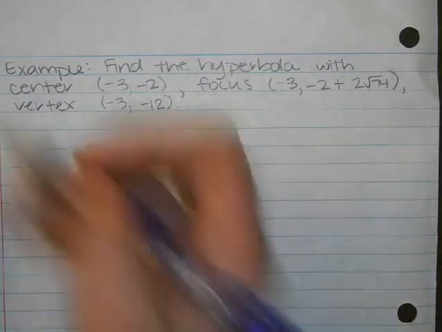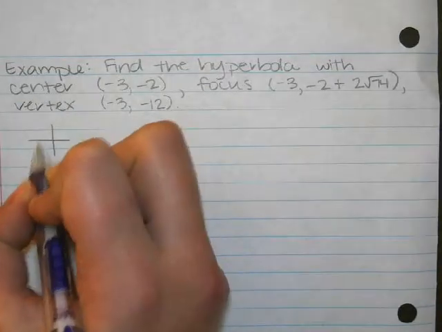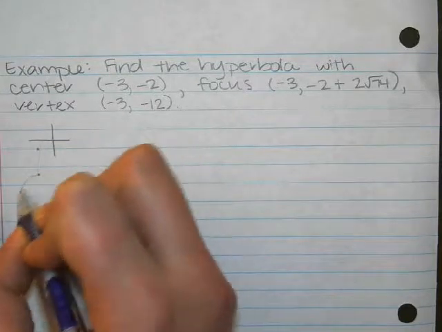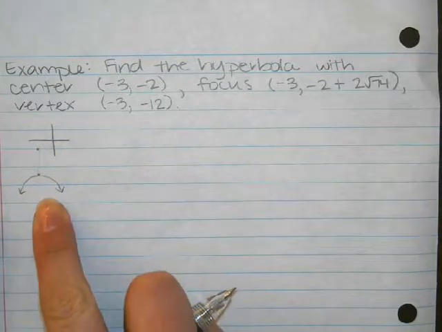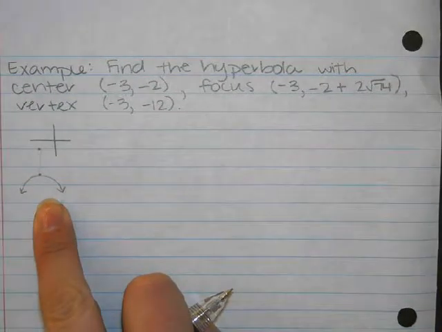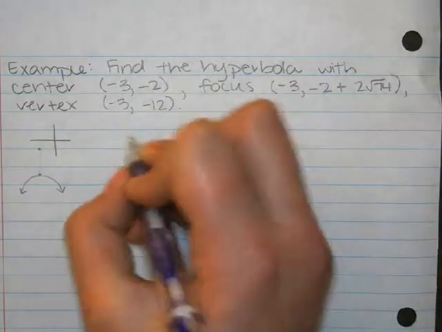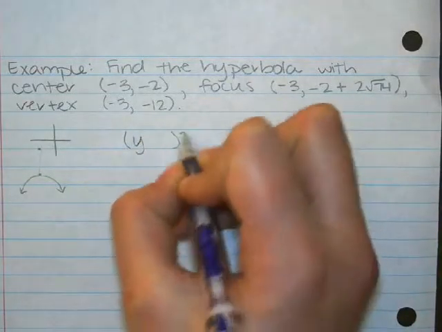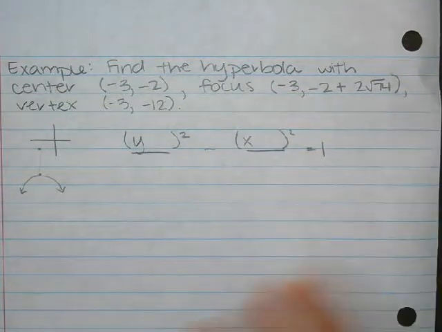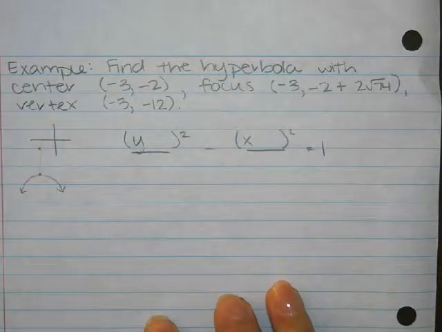So if we picture drawing the center, that would be left 3 down 2. The vertex is left 3 down 12, so that means that one of the hyperbola pieces looks like that. So what does that mean for our equation? It's up and down, which means that the y comes first. So we're going to have y something squared minus x something squared equals 1. Again, we know that because the vertex went down from the center. That's why it's a y first.